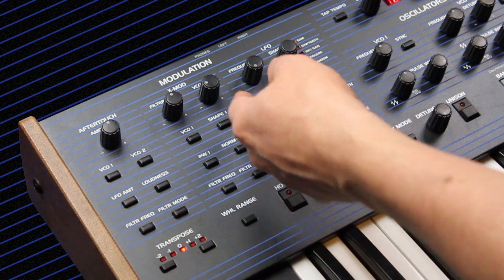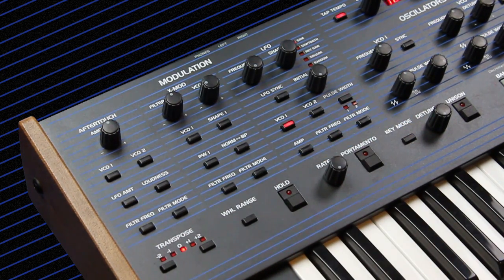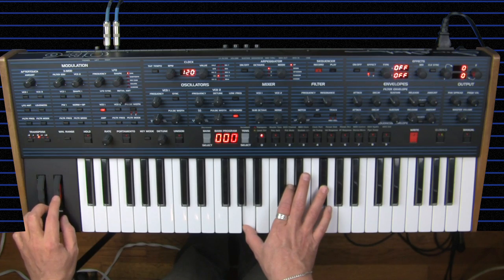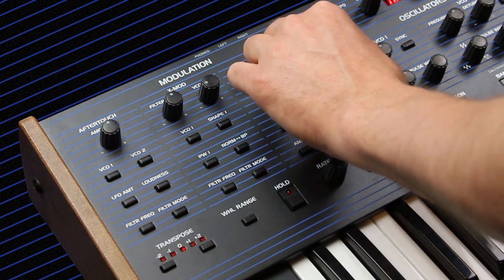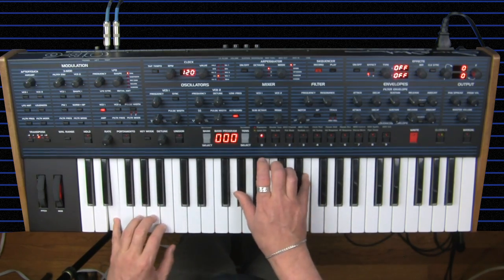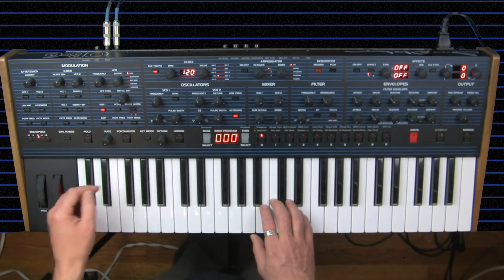Let's demonstrate this. Let's set the LFO to affect the frequency of oscillator 1. Our initial amount's at 0 and our mod wheel's at 0, so nothing, but we could just have it on. Right now we're modulating it with a sine wave.